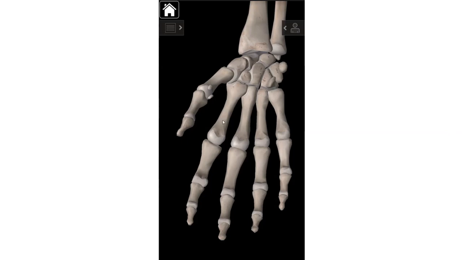Second metacarpal, the long bone of your index finger. Third is your middle finger. Fourth is your ring finger. And then your fifth is your pinky. So those are the metacarpals, the long bones of the hand.